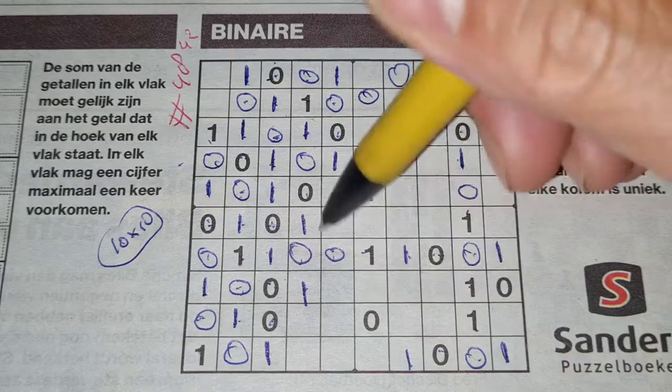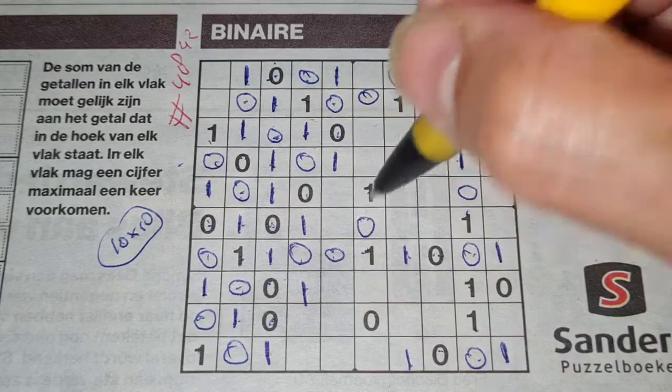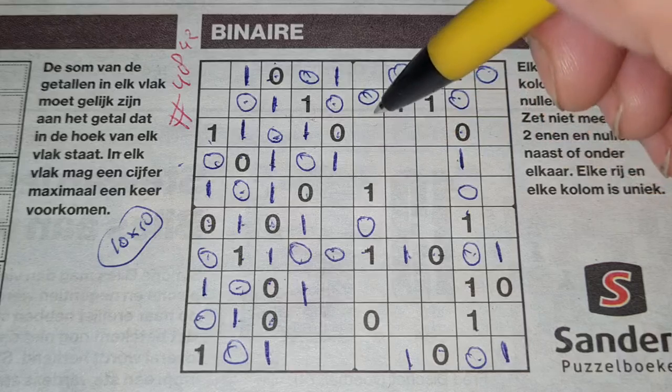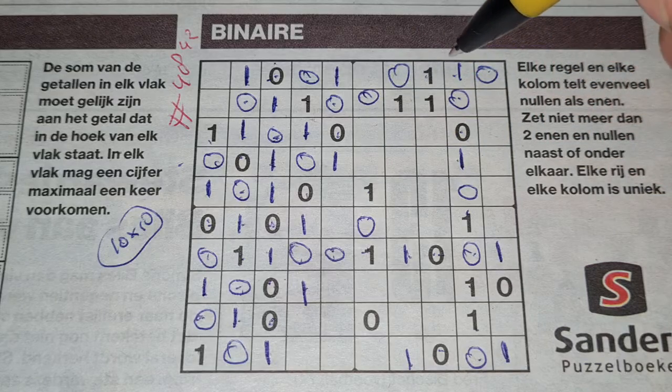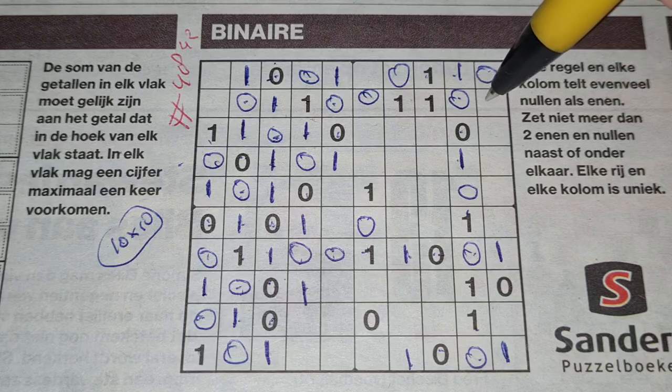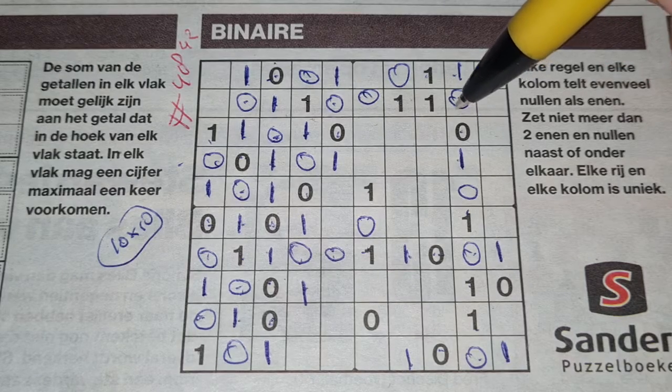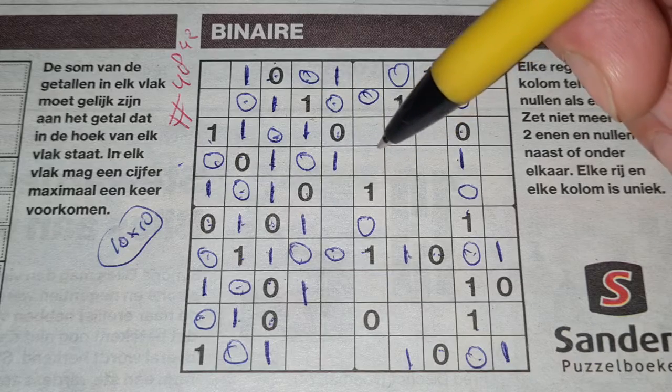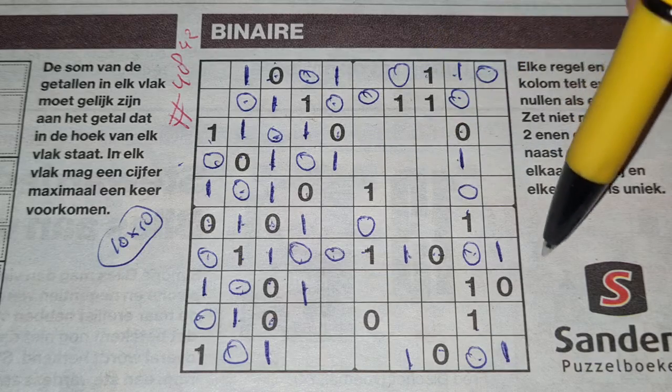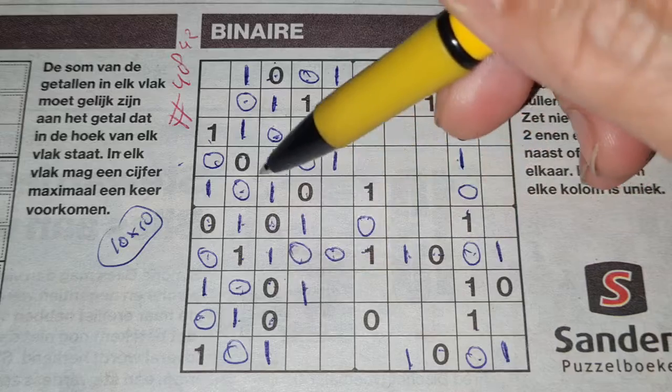Then between 2 ones comes a 0. And now, where's the opening?